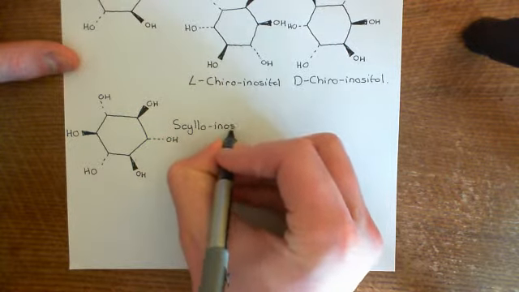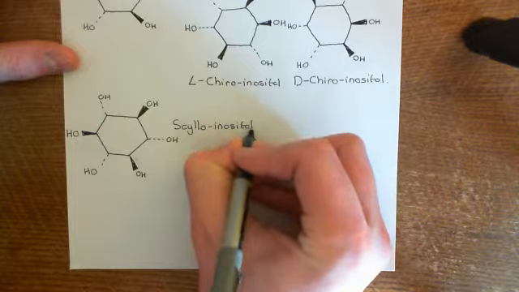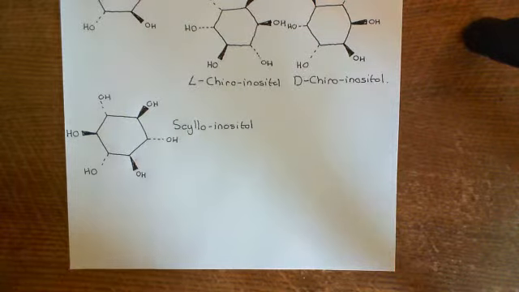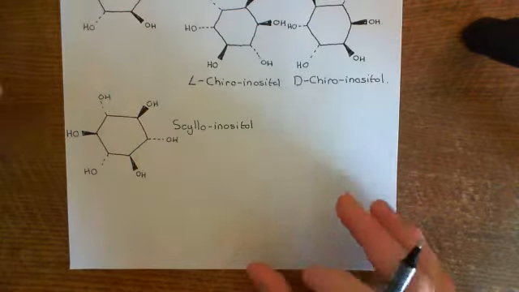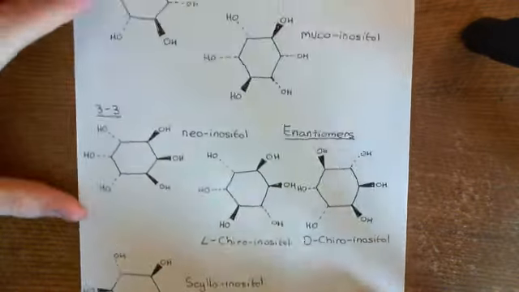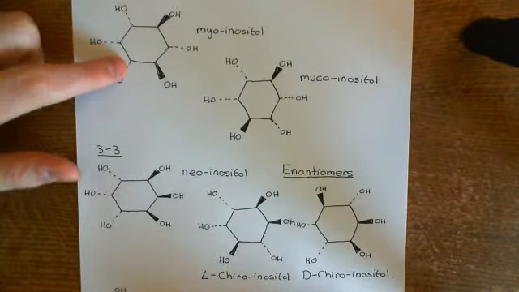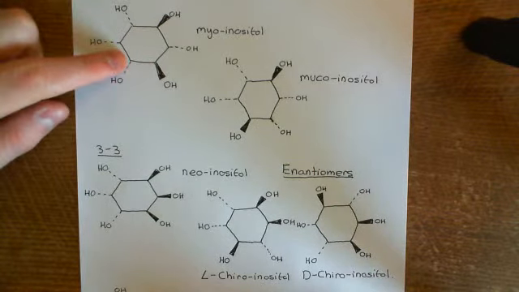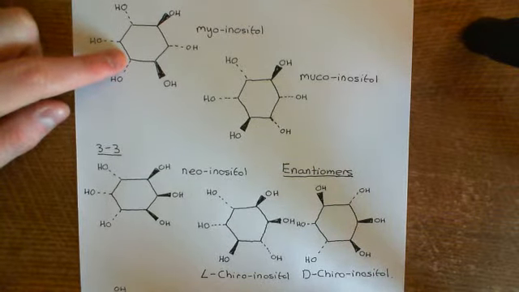Okay, so we've now completed our discussion of the 9 different optical isomers of inositol. Now the one we're actually going to use is, where is it? Myo-Inositol, up here basically. This is the one that is used in inositol 1,4,5 trisphosphate.